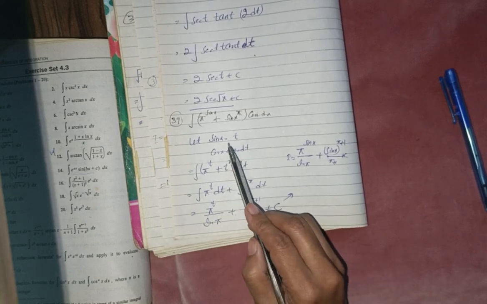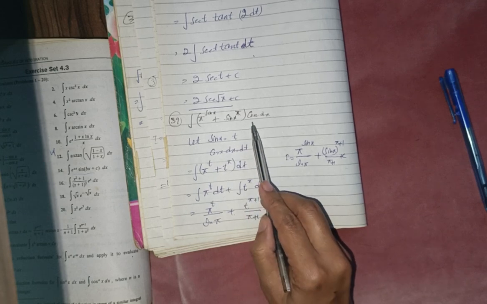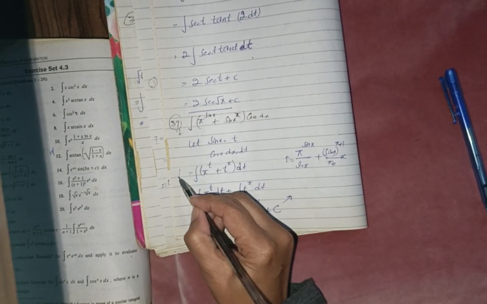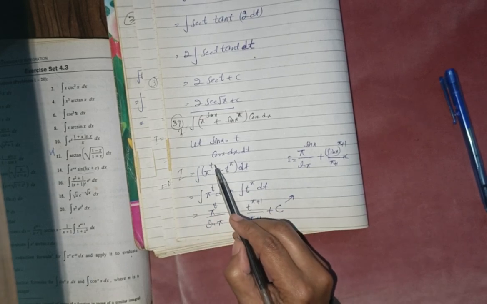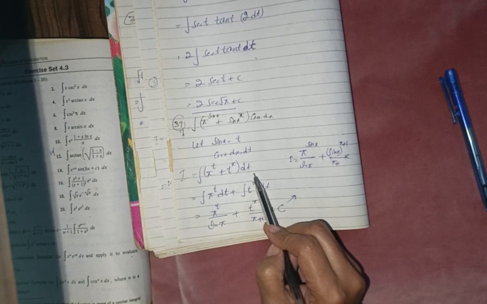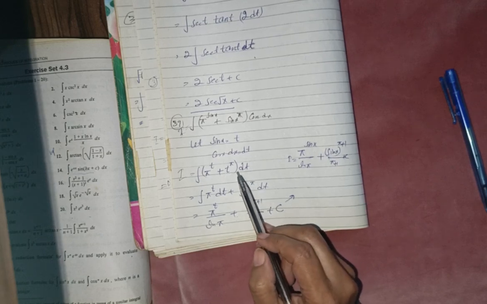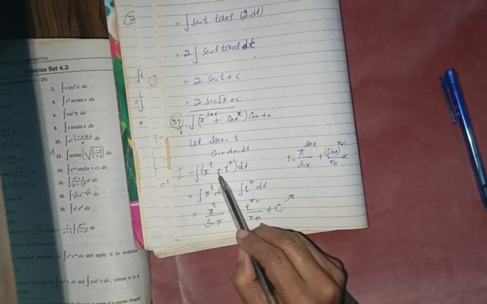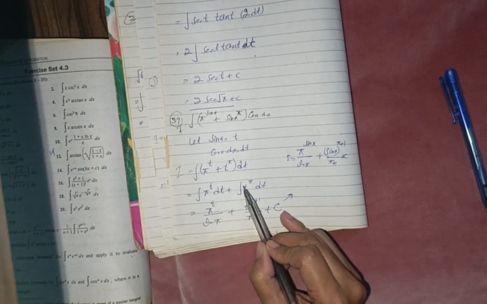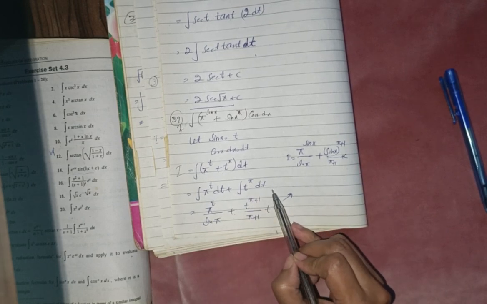So put the value of sin x and cos x dx in the original question, and we will have I is equal to integral of pi raised to the power t plus t raised to the power pi dt. Now separately integrate both parts. So integrate pi to the t dt plus integrate t to the pi dt.